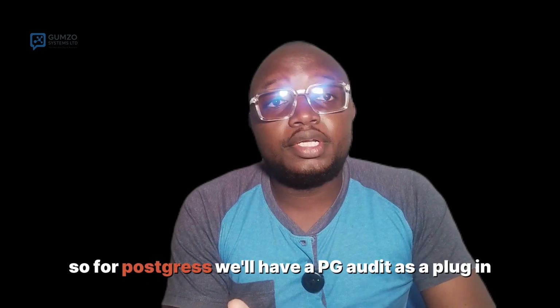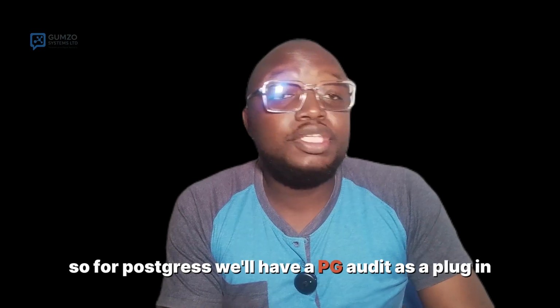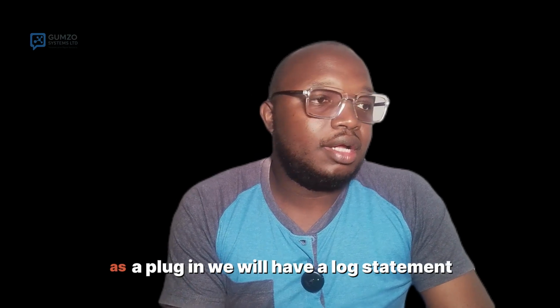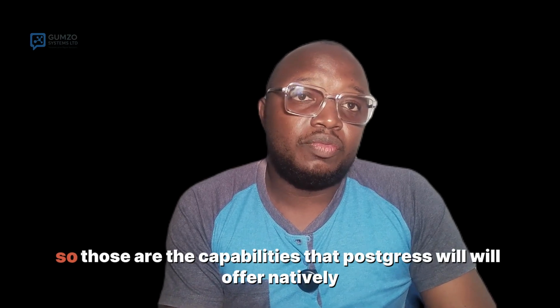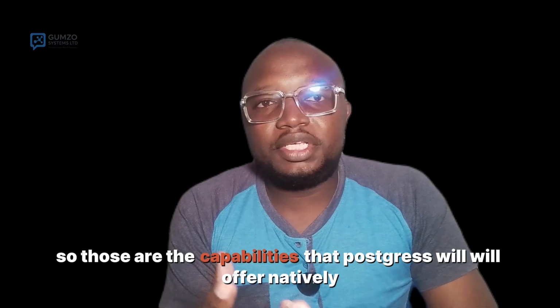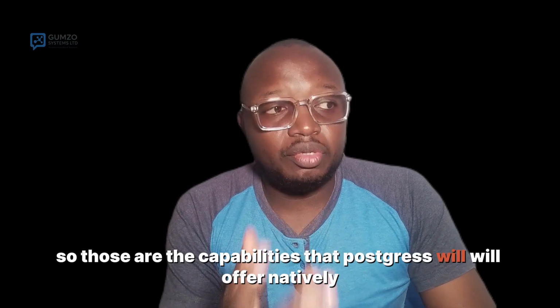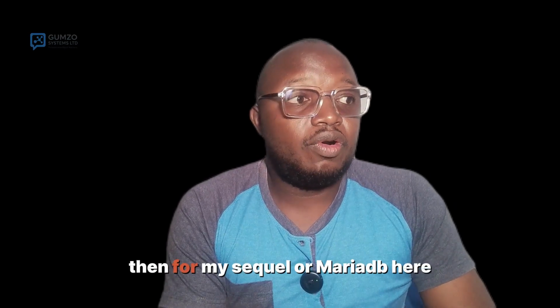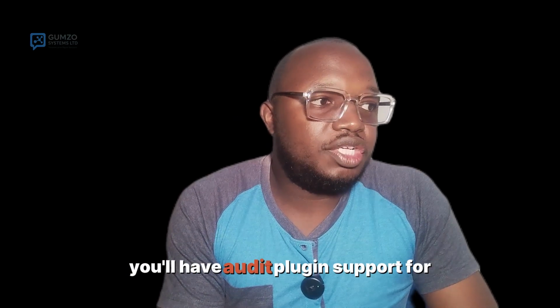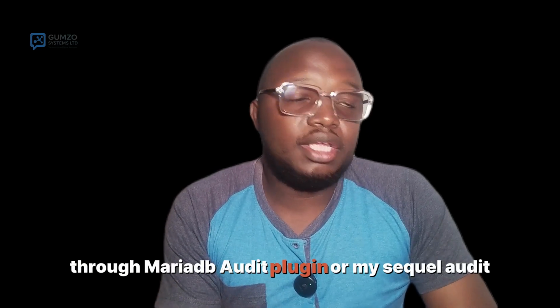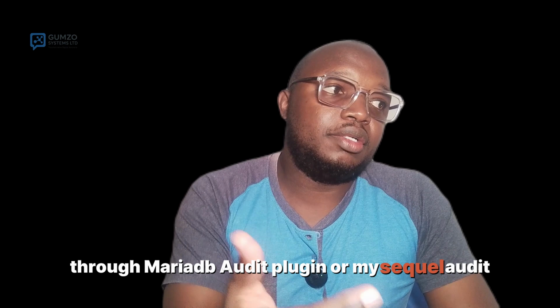For Postgres, we'll have pgAudit as a plugin, and we will have log statement. Those are the capabilities that Postgres will offer natively. Then for MySQL or MariaDB, you'll have audit plugin support through the MariaDB Audit plugin or MySQL Audit.